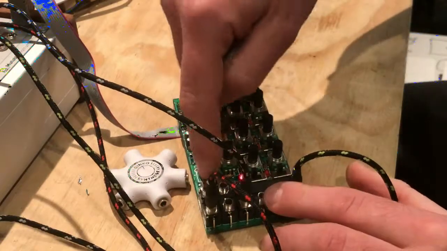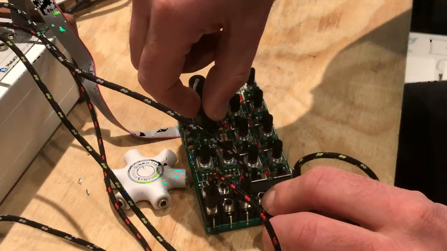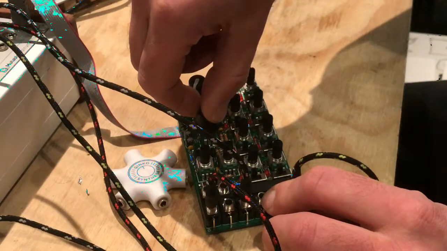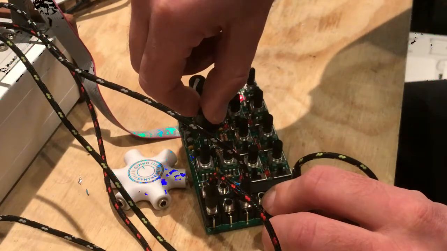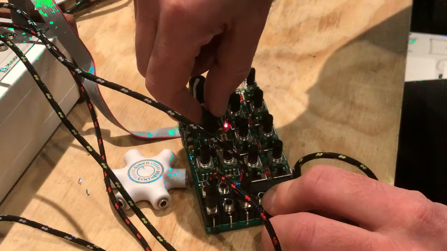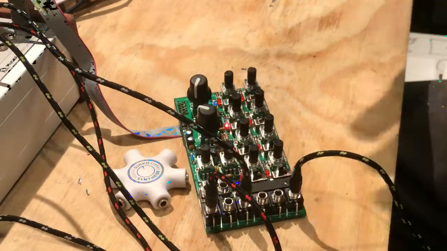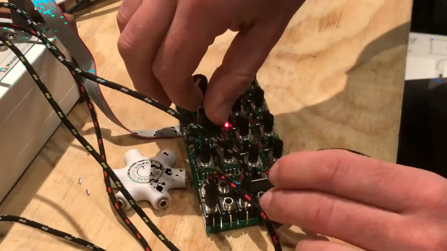And there are 2 modes on it. So this is mode 1 and mode 2. The difference between those modes. I will stop it now.